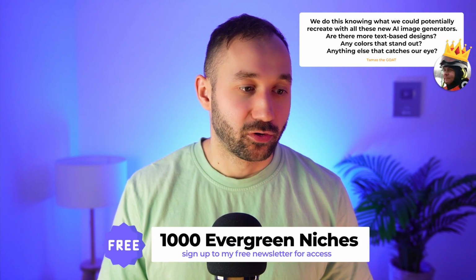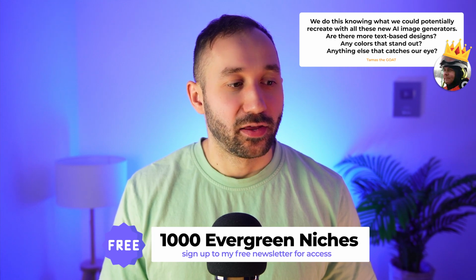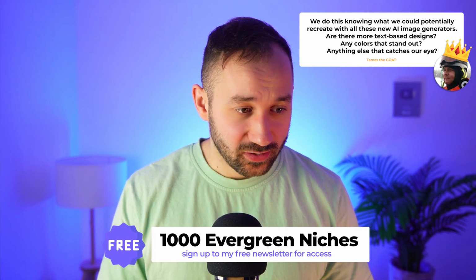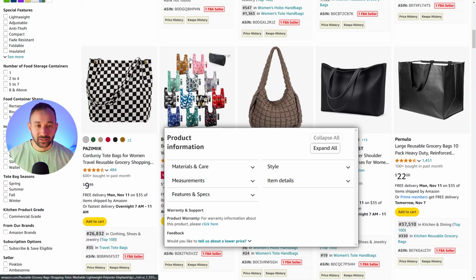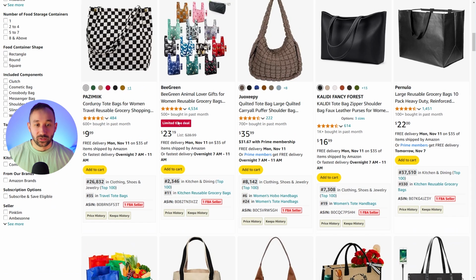He also said, by the way, for this step, are there any designs that we can kind of recreate with AI? Are there more text-based designs, any colors that stand out, or anything else that catches our eye? Here we've got some more patterns. There's a ton of choice, different animals it looks like. At a glance, that's getting a lot of sales.